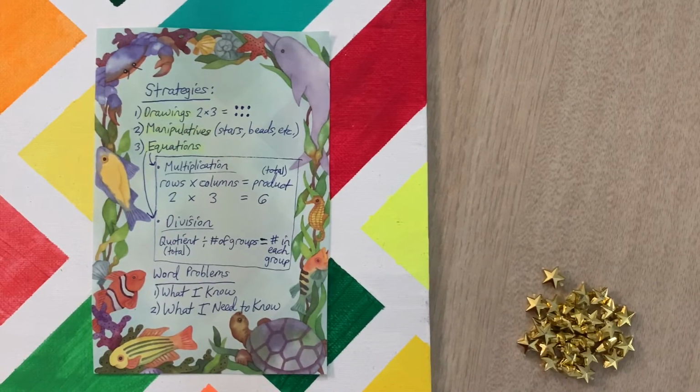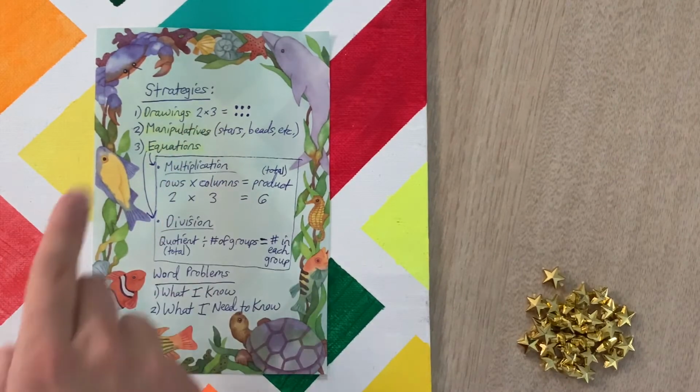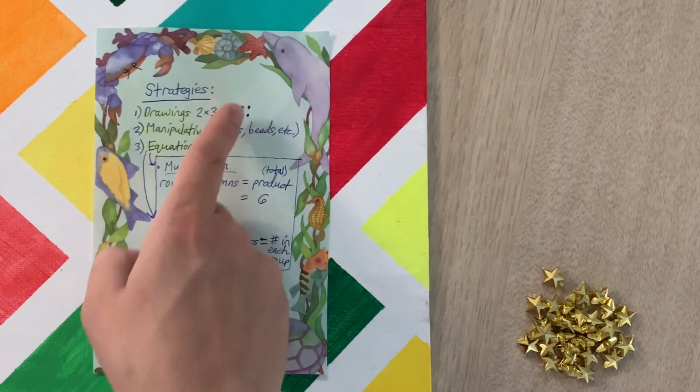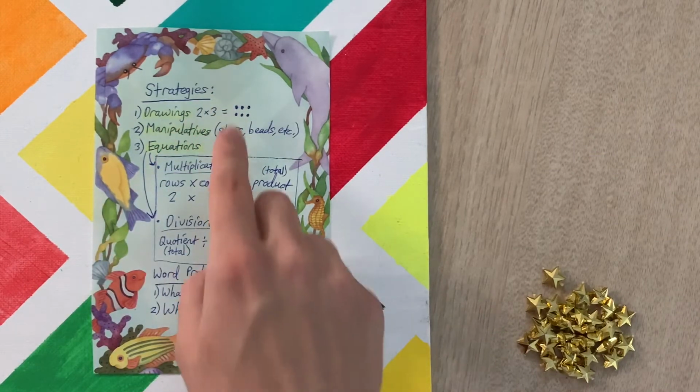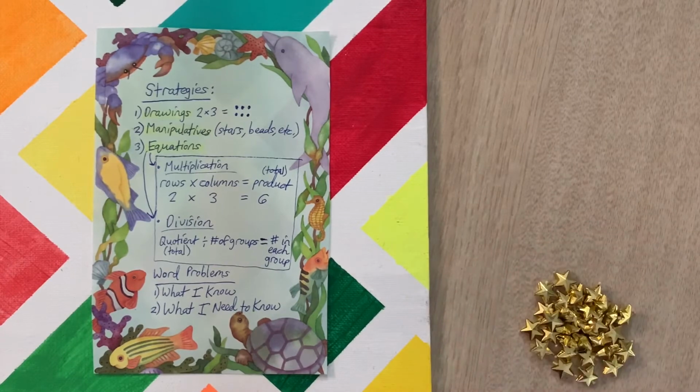we could use dots. So here we have 2 rows by 3 columns, so we could use dots to write 1 and then 2, so 2 rows and then 3 columns, 1, 2, 3. So again, dots are representing the array. Now, we could also use manipulatives such as stars, beads, beans, whatever you have. So these kinds of things. And that can also be helpful.